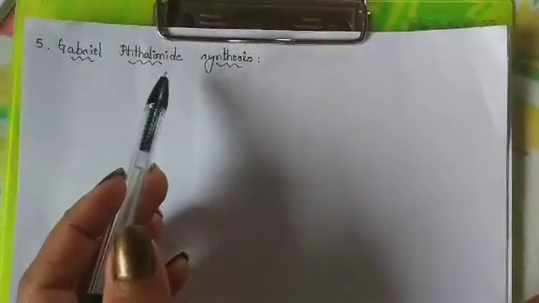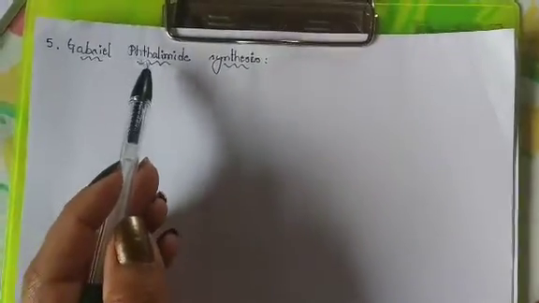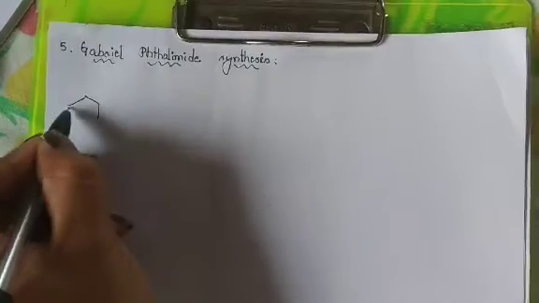Now let us do the fifth preparation method of amines, that is the Gabriel phthalimide synthesis. Phthalimide is also a derivative of carboxylic acid. Therefore, first let us check from where we get phthalimide.